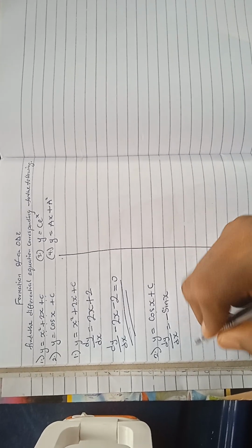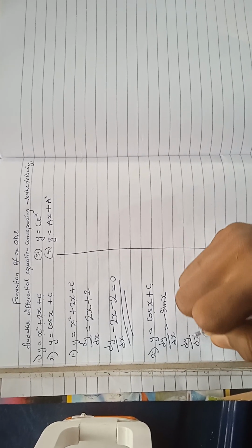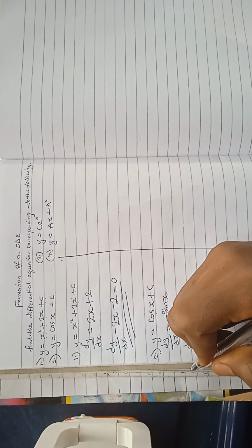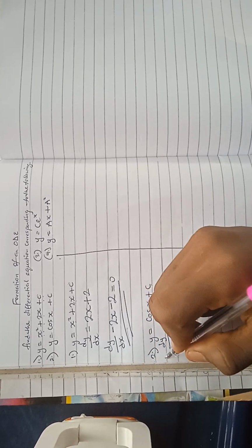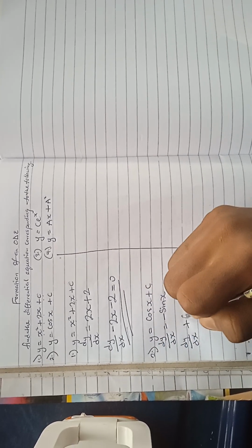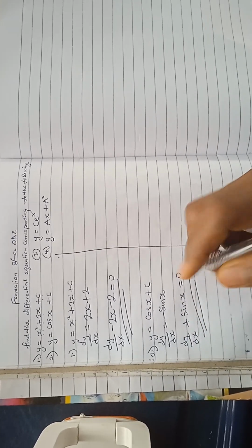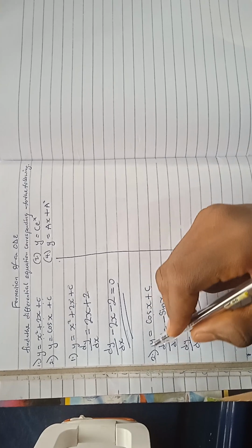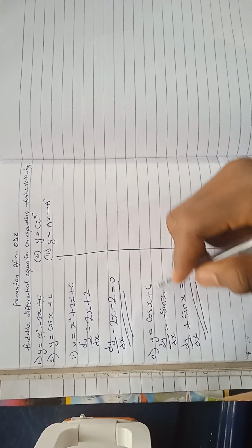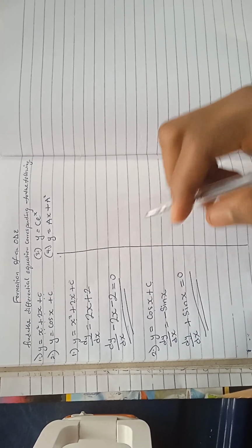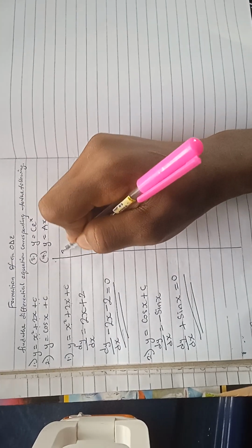Then the answer will be dy over dx. If you move this minus sin x to the other side, it's negative here. Once you move it to the other side, it's going to be positive, plus sin x, which is equals to 0. Therefore, this is our solution to this ordinary differential equation. Then move over to example number 3.